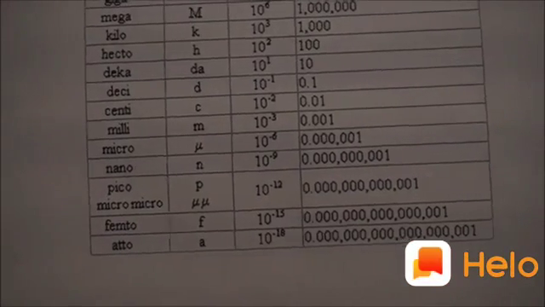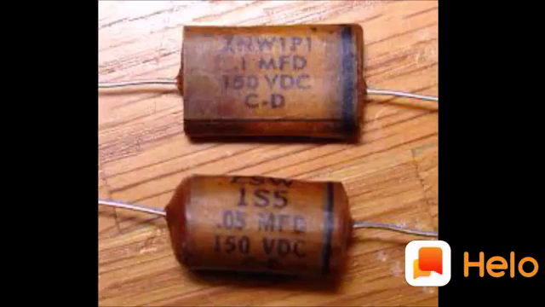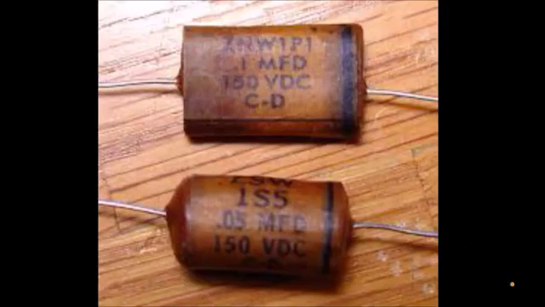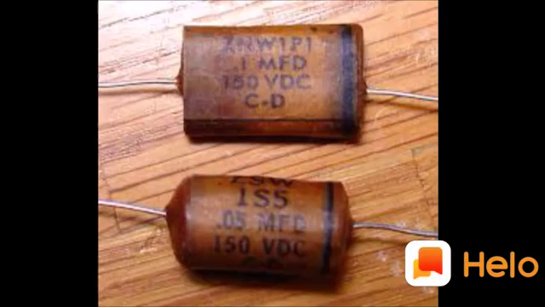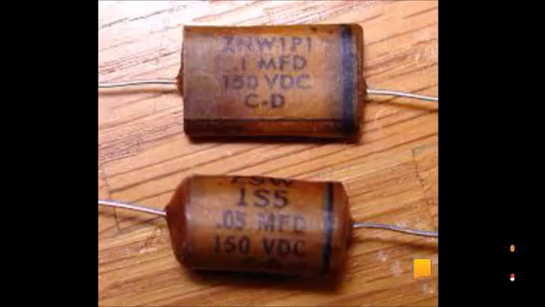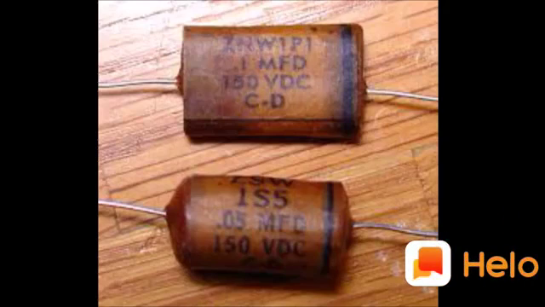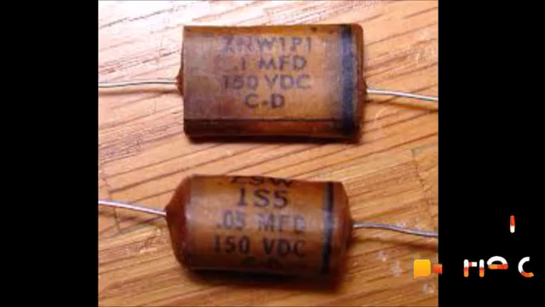those. So here we're looking at some old paper and wax style capacitors. And if you'll notice on the value, they use the abbreviation capital MFD. And at this time, this was their annotation for microfarads.